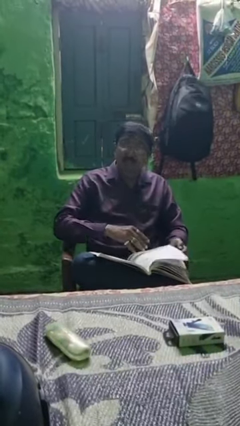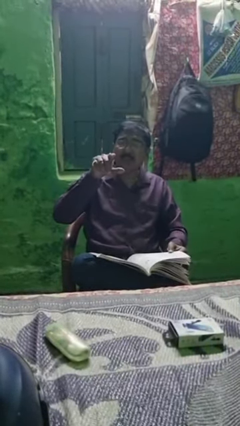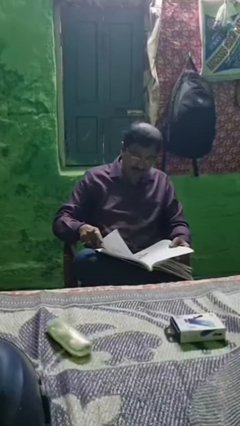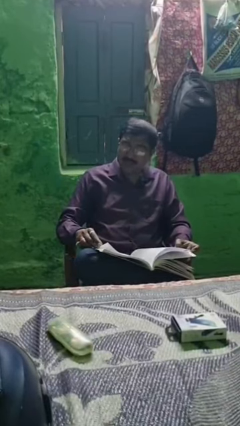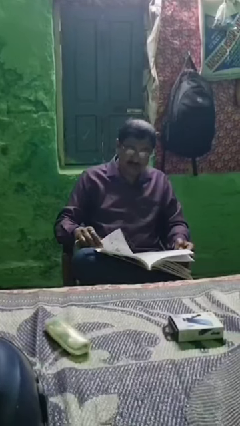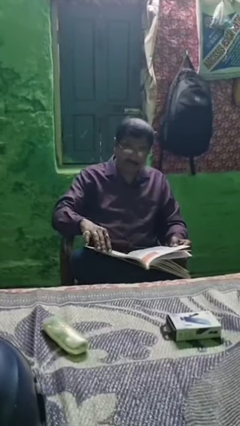Next, you have to draw RBC, WBC, platelets. This is an important question. Then the excretory system: you have to draw the neuron structure and the kidney, and the LS of kidney is also important. And hematuria, glycosuria, uremia, these types of diseases, and what is osmoregulation and dialysis.